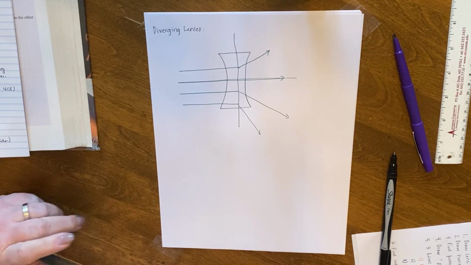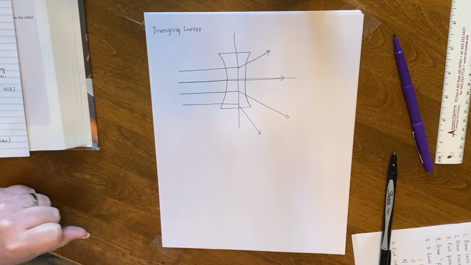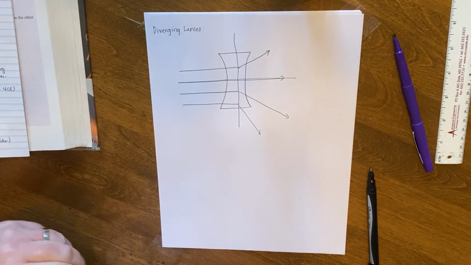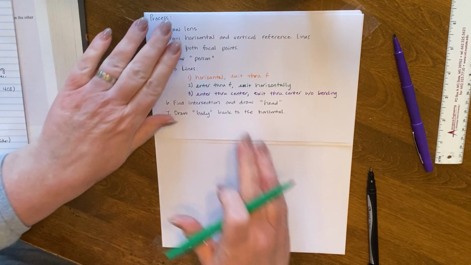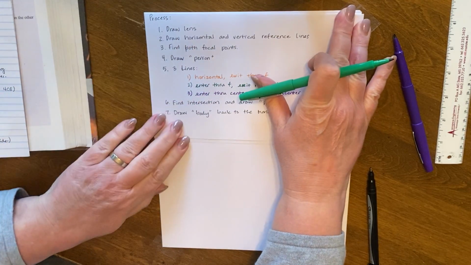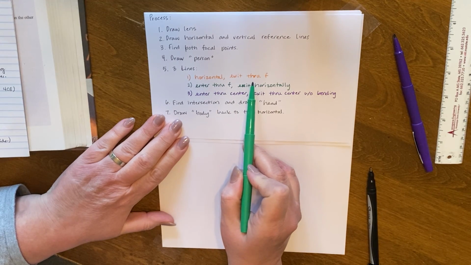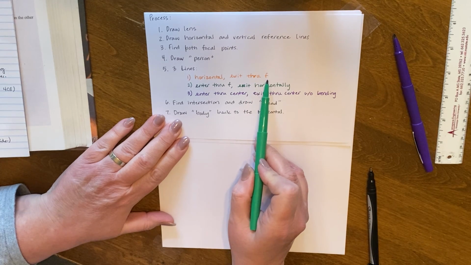We use the same process as we've used before, and we'll use that process again. One thing to note on the process is when you're drawing your horizontal and exiting through the focal point, you want to use the focal point on the same side.